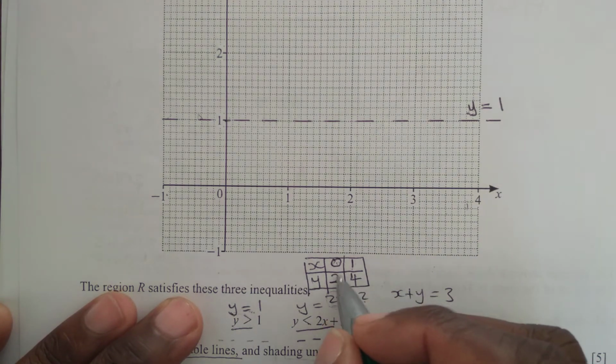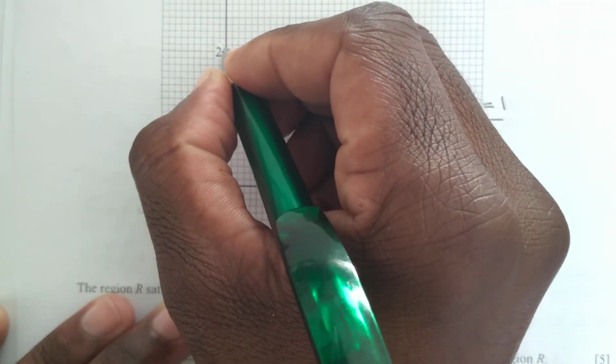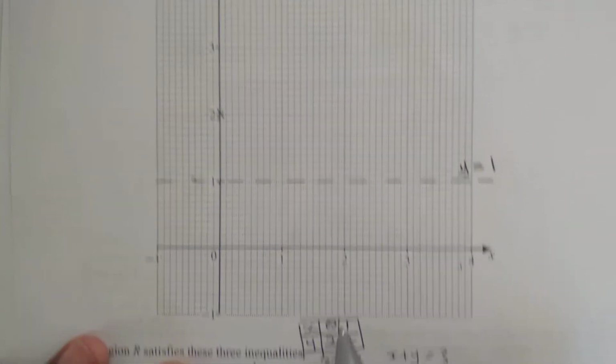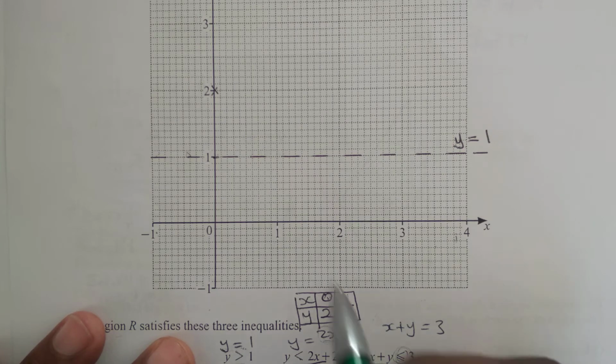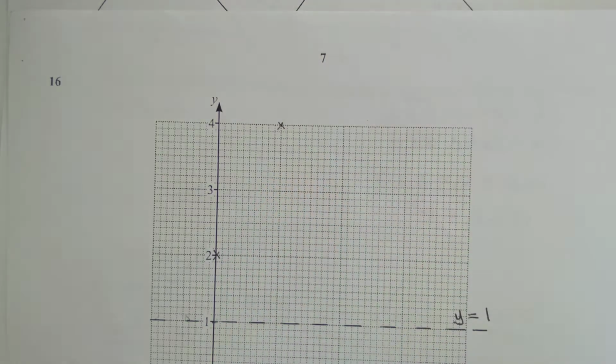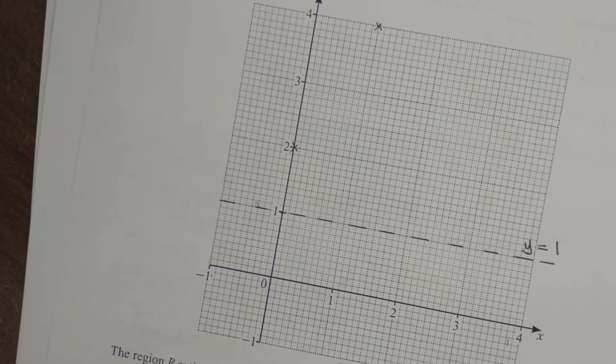So 0 and 2, they're a point. When x is 0, y equals 2. Let's plot this right there. And then when x is 1, y will be 4. So I'm looking for 1 and 4. I'm going up. There it is, 1, 4. And then let's join these points.